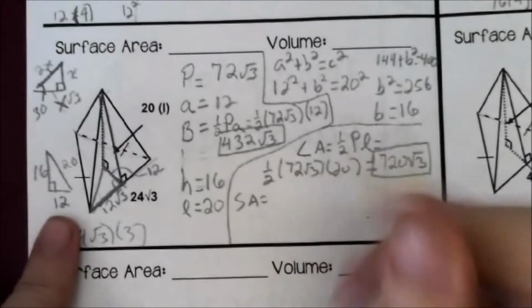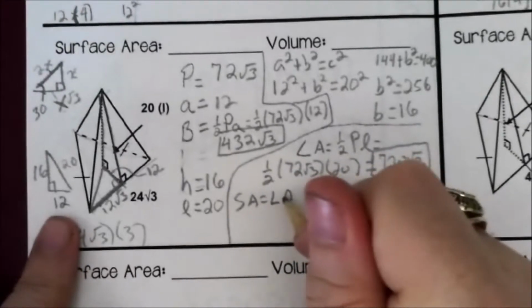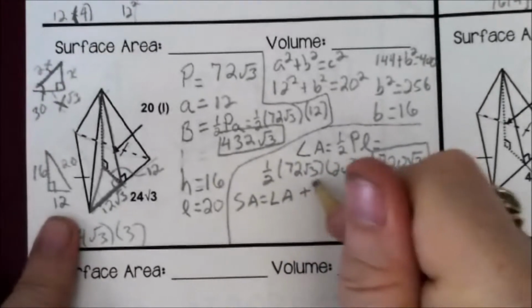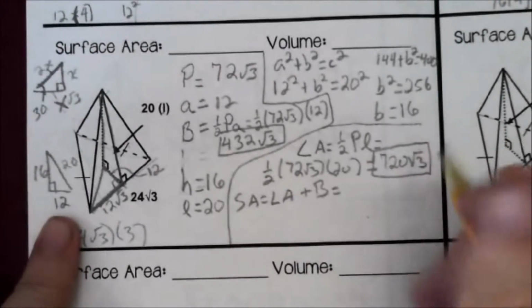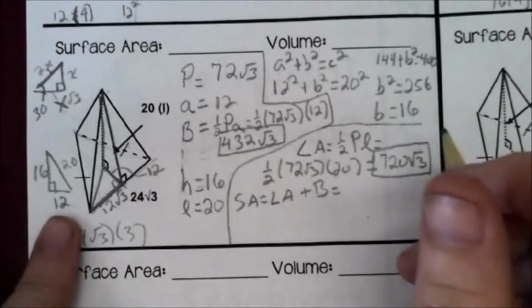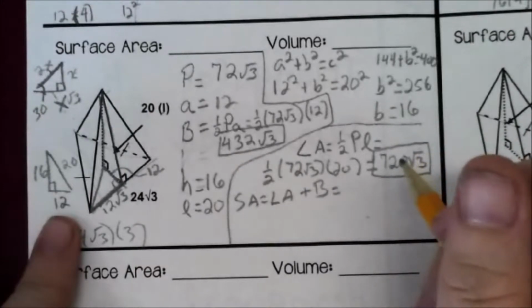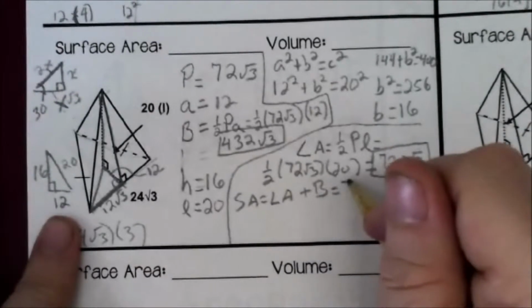To get our total surface area, remember we're going to take our lateral area plus the area of our base. So that means I'm going to reuse this 720 root 3.